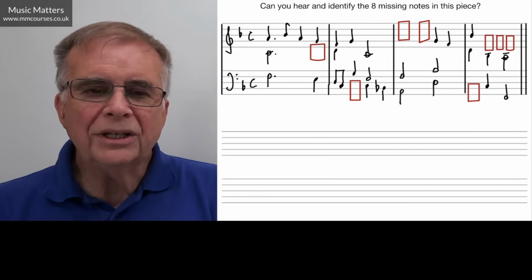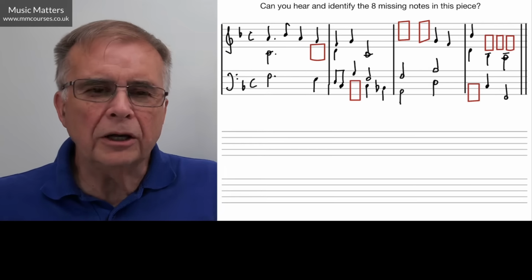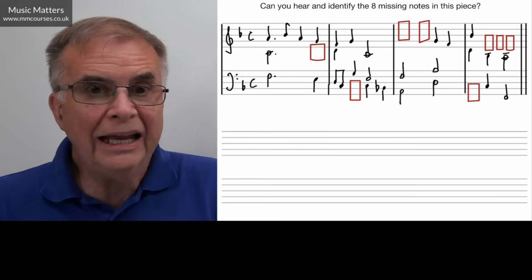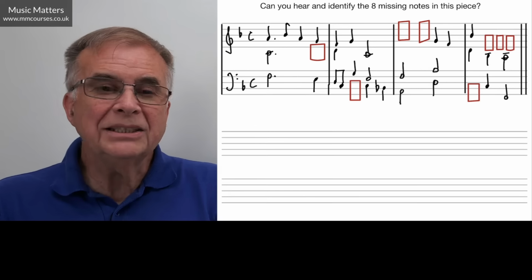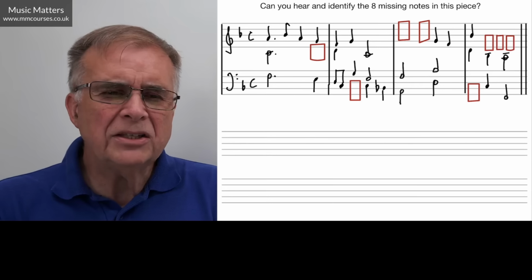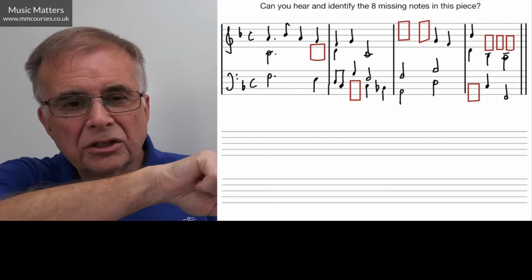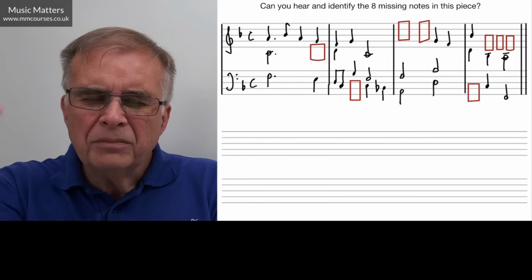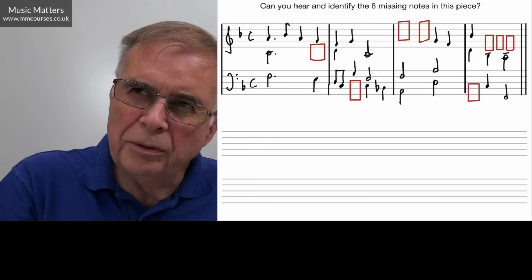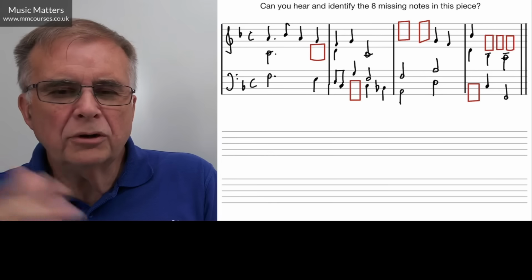Well, I wonder how you're getting on with this. Now, don't feel at all defeated if you're thinking, I haven't got anything at all after those playings. If this is something new to you, it takes time to get in the groove with it. And as I say, you're trying to listen to the top line thinking, well, can I get a clue from the note before a missing note or the note after a missing note?